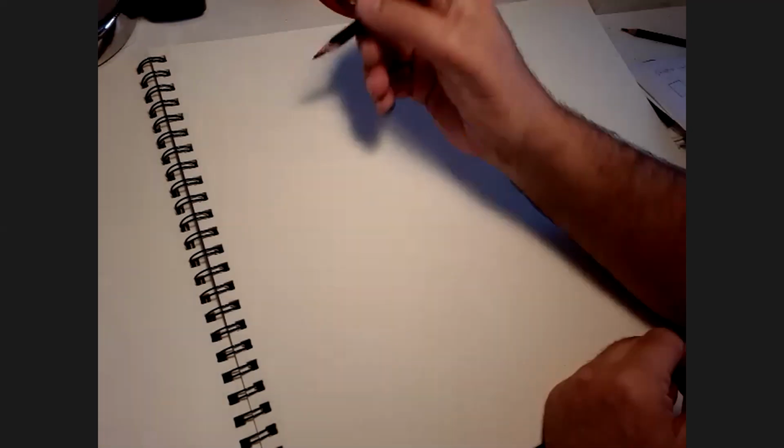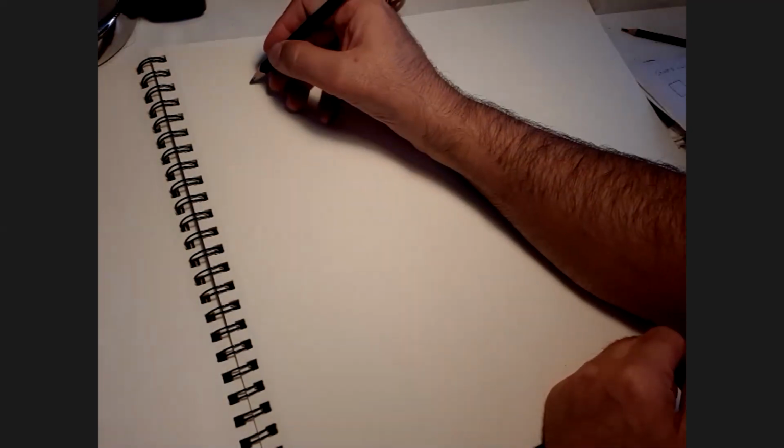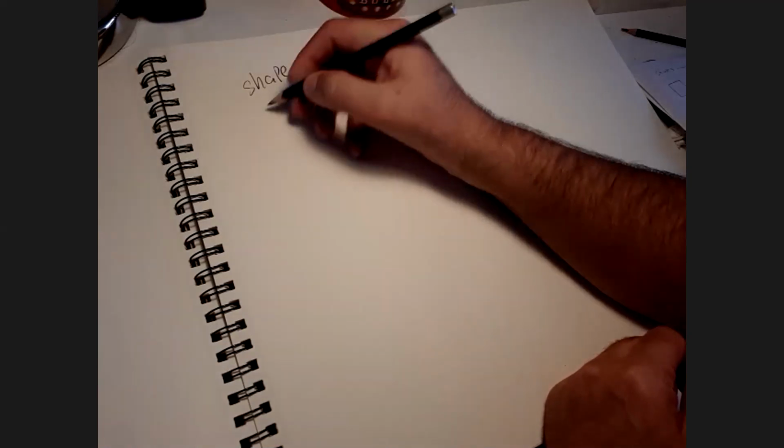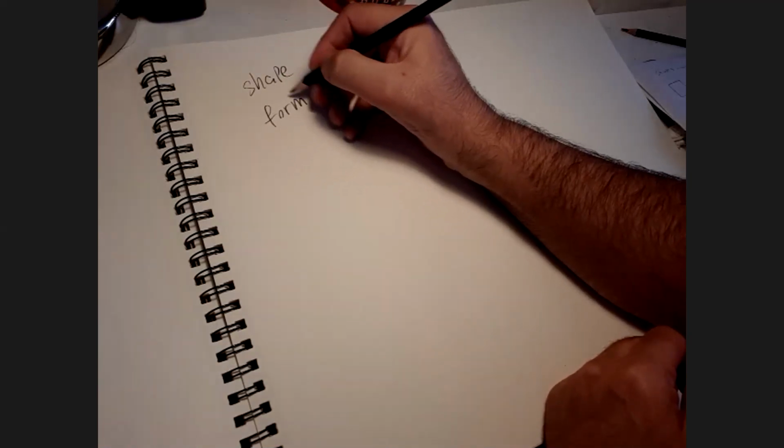Okay, let's do a quick lecture, and then we do some exercise together about how to create a form out of a shape. So it's very easy. If you want to create a form out of a shape, basically what you need is two things.